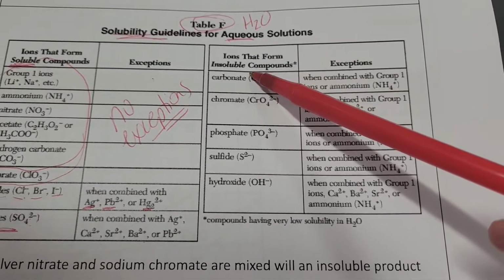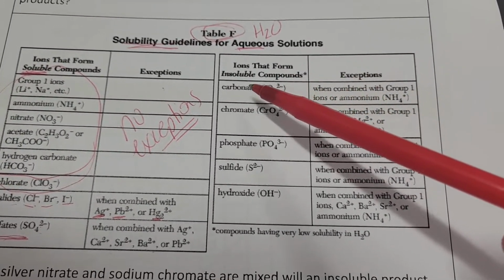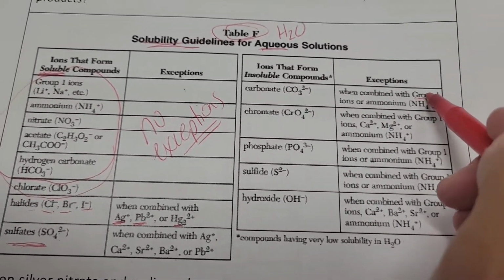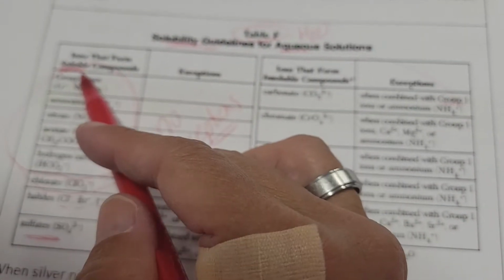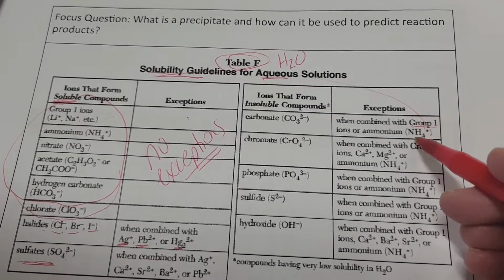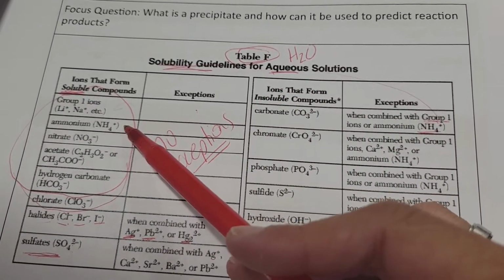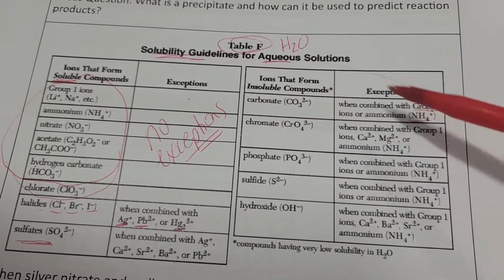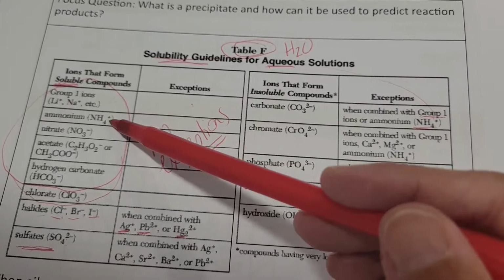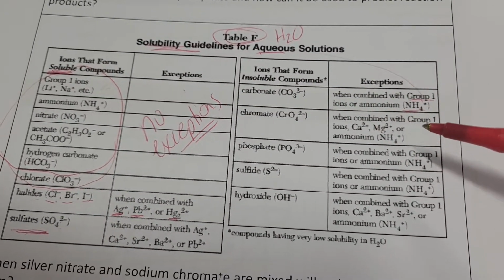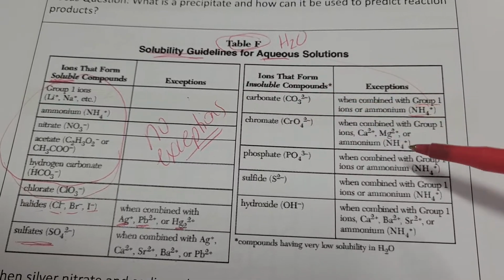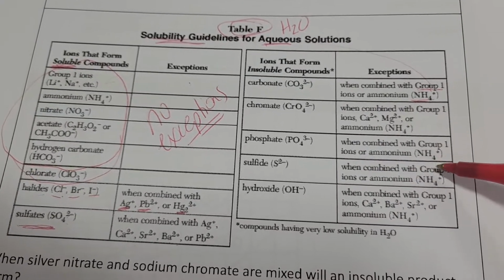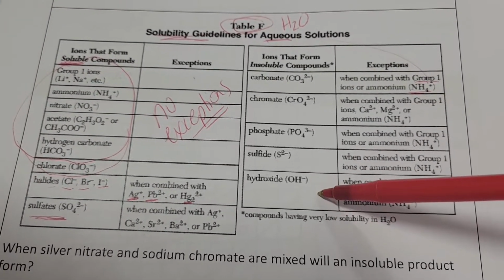So these are the ones that are insoluble with their exceptions. All carbonates are insoluble except if they're with group 1, because we already know all of the group 1 are soluble, or ammonium, because we already know all the ammonium are soluble. Same thing with chromate, they're all insoluble except if it's with group 1, ammonium, calcium, or magnesium. All phosphates are insoluble unless they're with group 1 or ammonium. Sulfides are all insoluble unless group 1 or ammonium, and hydroxides.